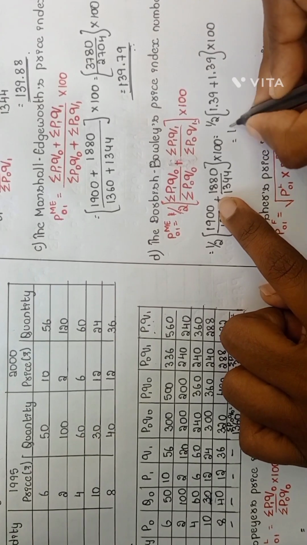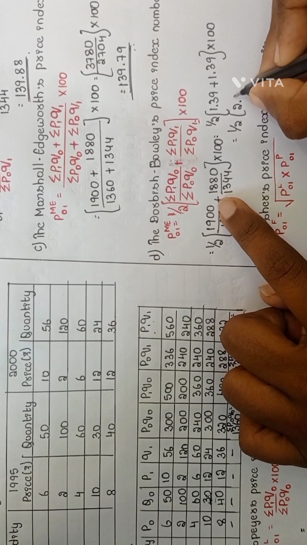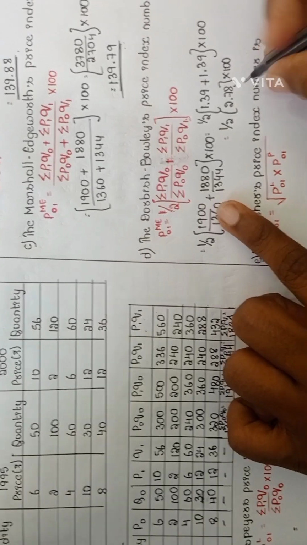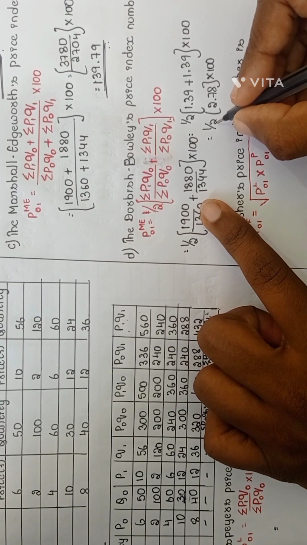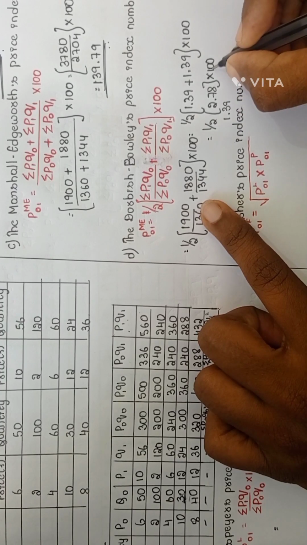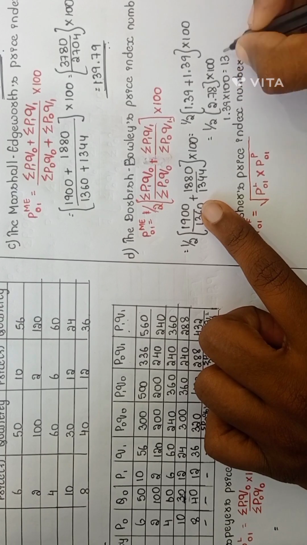Okay, so half into, let's add both, we will be getting the answer as 2.78 into 100. So let's divide this 2.78 by 2. So we will be getting the answer as 1.39 and let's multiply it with 100 and the answer will be 139.